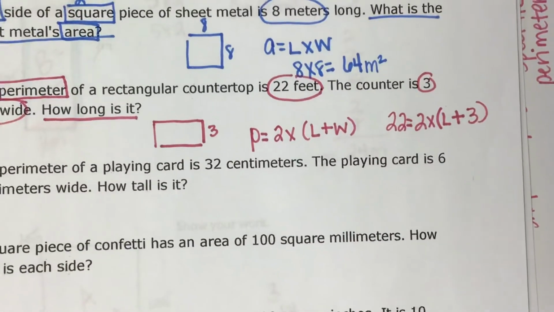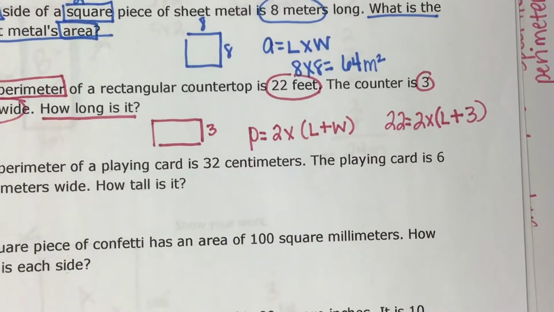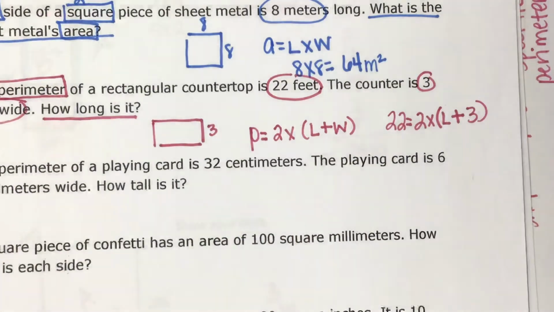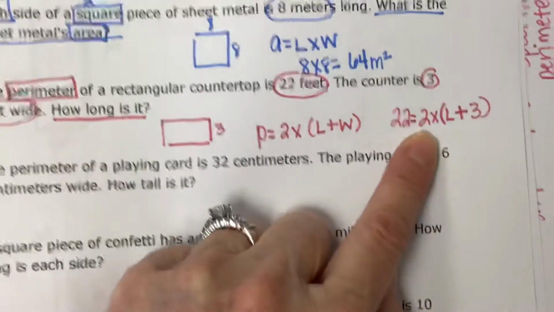What did we say we want to do with the perimeter? What do we want to do with the perimeter when we're looking at a problem like this? When we're trying to figure out the length and width, what do we want to do with the perimeter? If you can't remember, look at me for a hint. Chop it in half. Everybody put your hands together. What do we want to do with the perimeter? Chop it in half. What is half of 22?